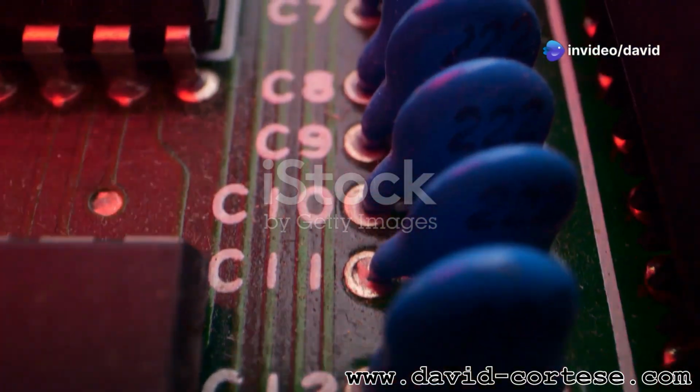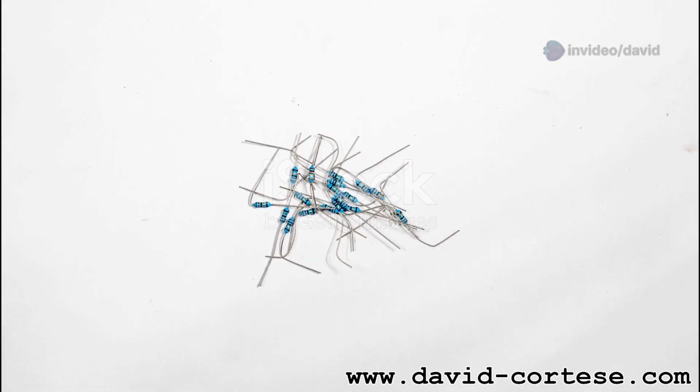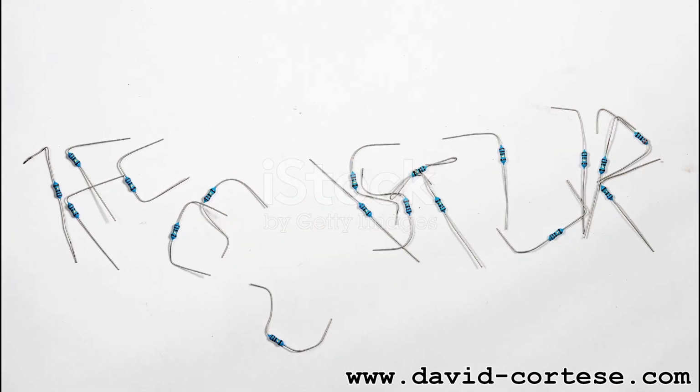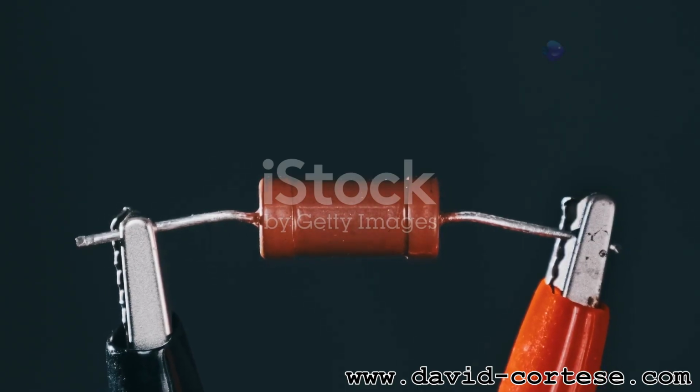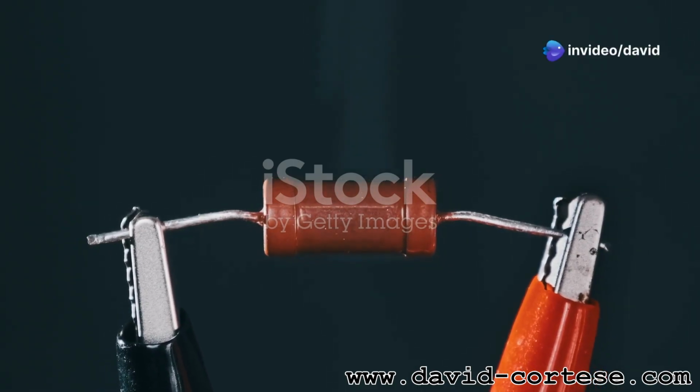First up, let's meet the resistor. This component is like the chaperone of the RLC circuit, always keeping the energy in check. Resistors are designed to resist the flow of electrical current, converting some of that energy into heat.